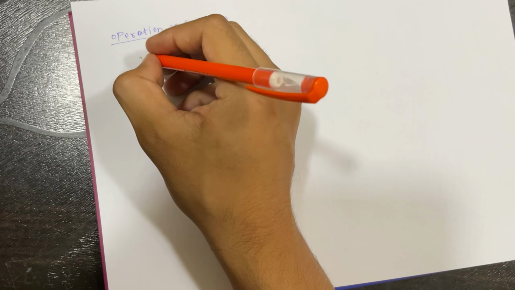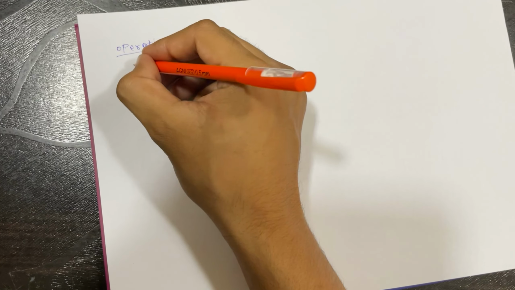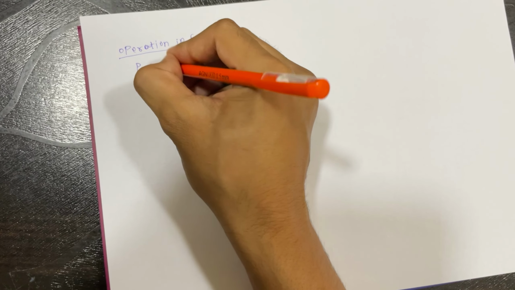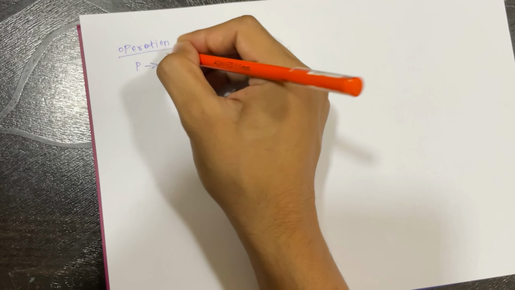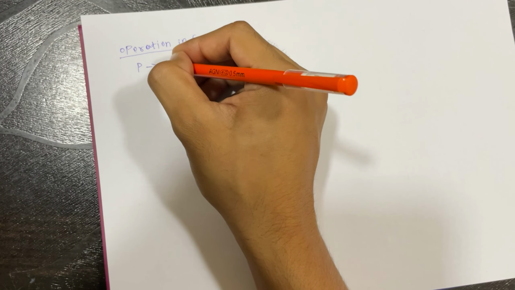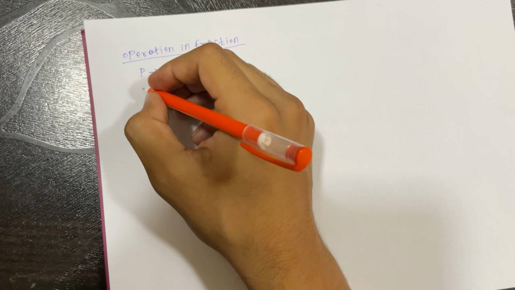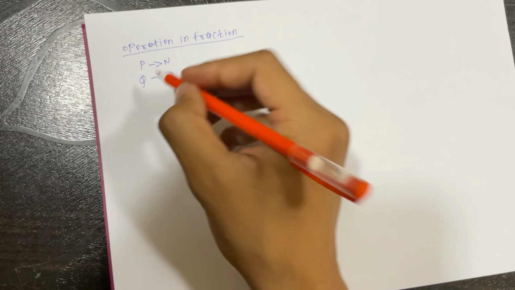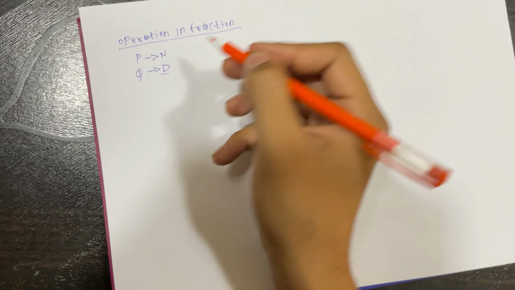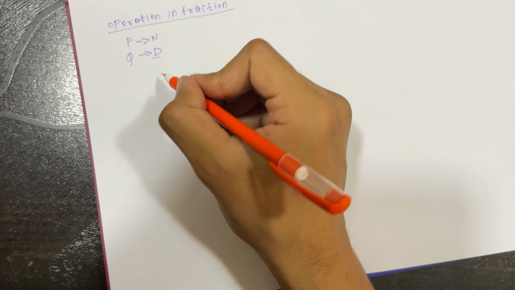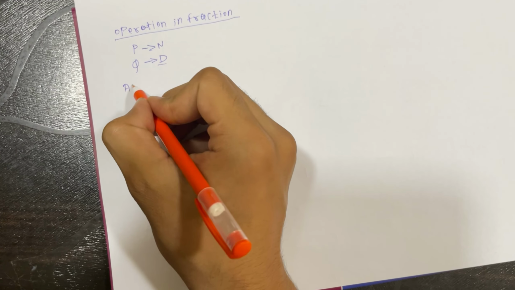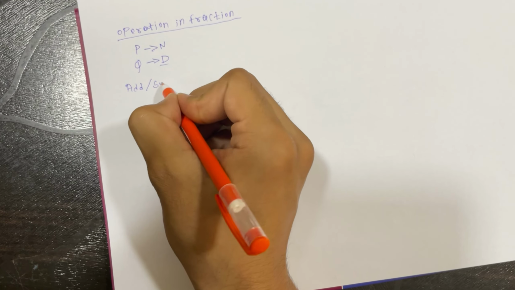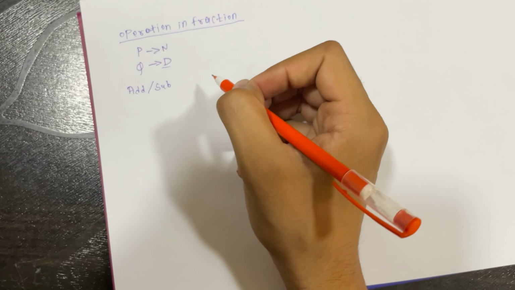Okay, so as I said, p is a numerator and I will denote it by the number n, and q is a denominator, denoted by the number d. Now first we will learn how addition or subtraction is done in a fraction.